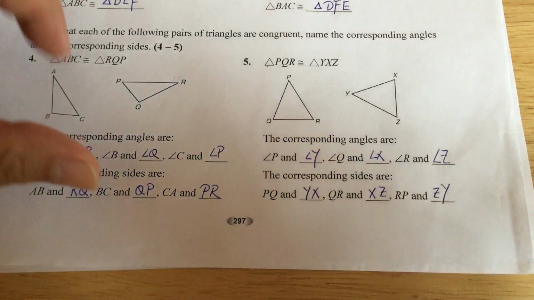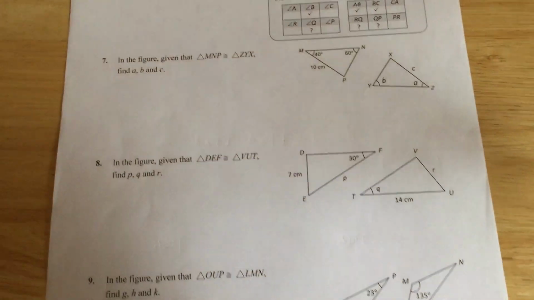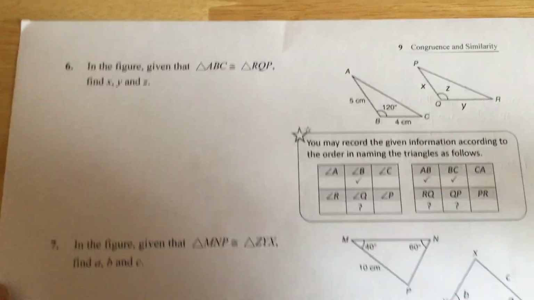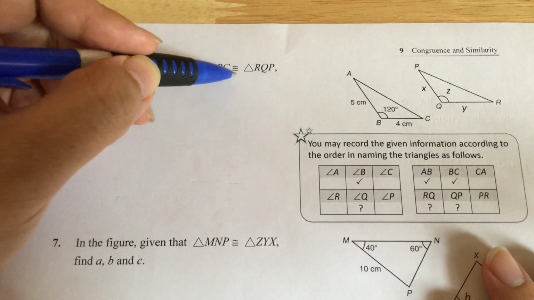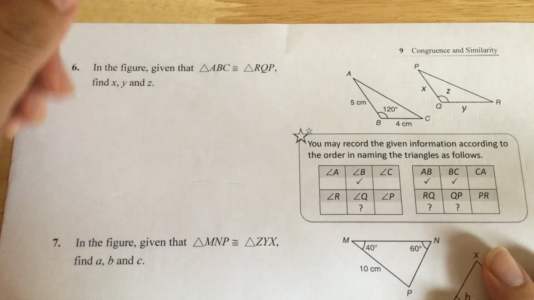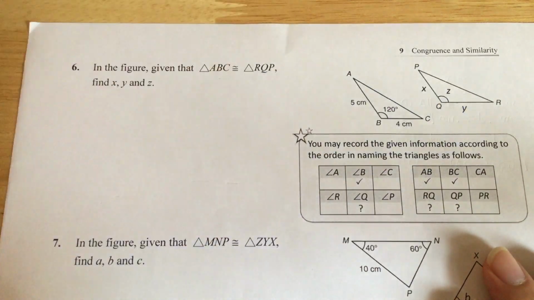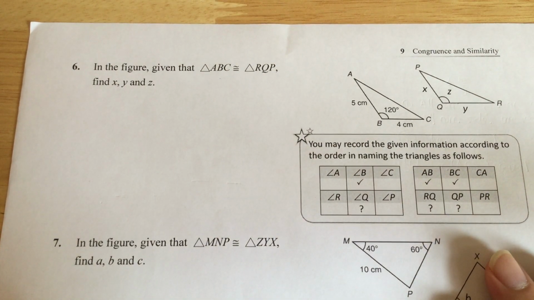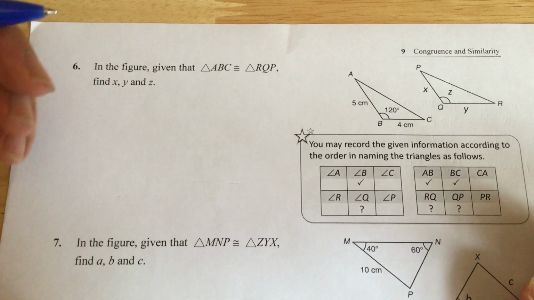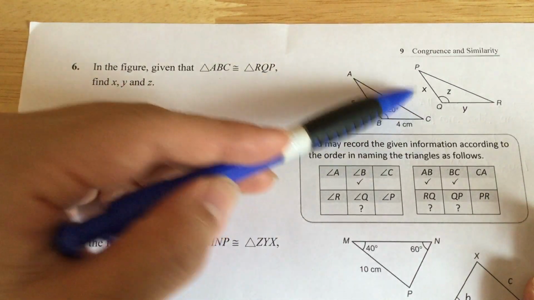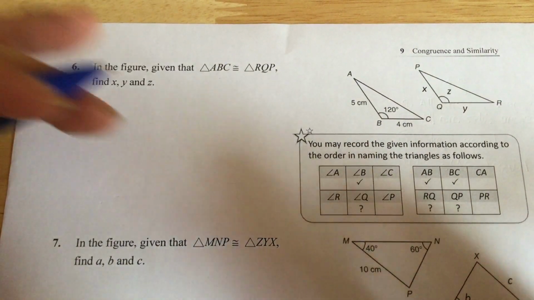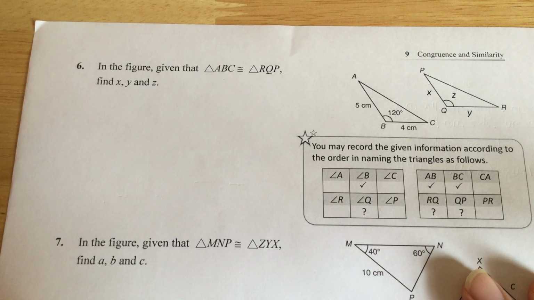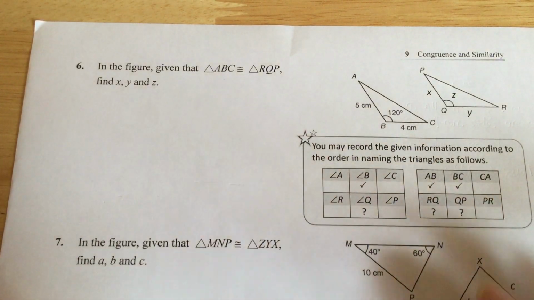So we will go to the next question, that is question 6, and we're going to find out the value of some numbers. Okay, now let's look at question 6. In the figure, given that triangle ABC is congruent to triangle RQP, we are going to find out X, Y, Z. Okay, now let's look at the presentation and find out the answer directly. It's not difficult because you can read it directly. X is 5 cm, Y is 4 cm, and Z is 120 degrees. You can read it directly, but how can you find out the answer correctly? Maybe it's wrong, even as I'm talking, so please pay serious attention.